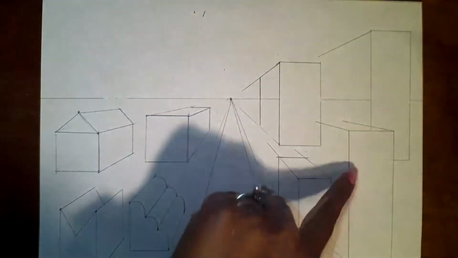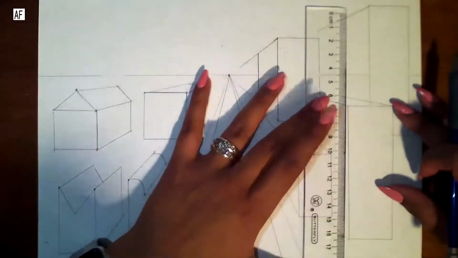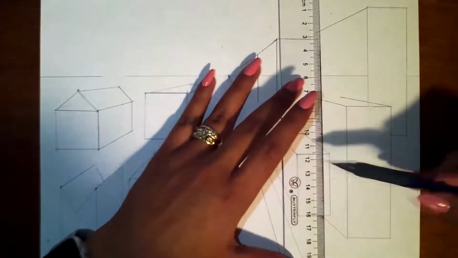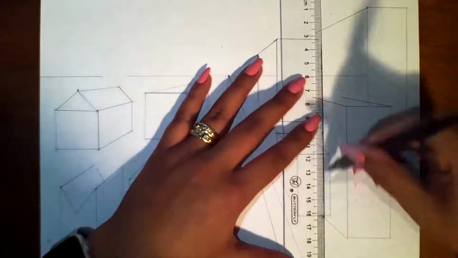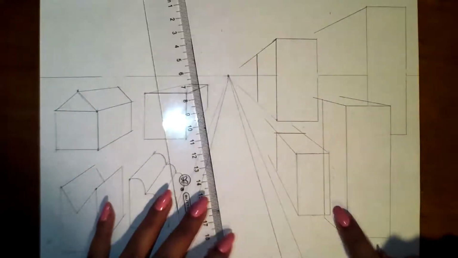If this line is vertical right here, sorry about that. If this line is vertical right here, we put our rulers right there. And notice how this building is actually gonna go in front of it. I'm gonna make the line. And you see that? That's okay. We're going to erase this later.